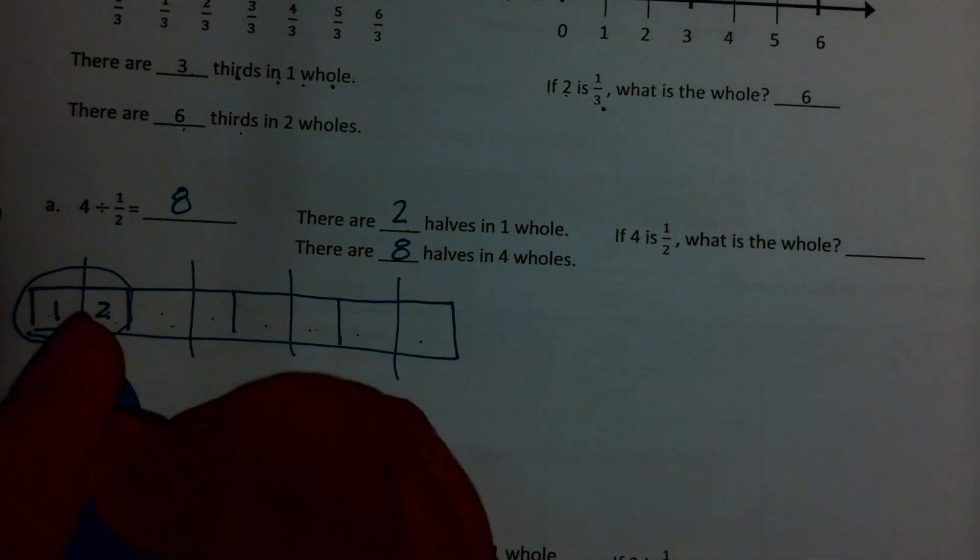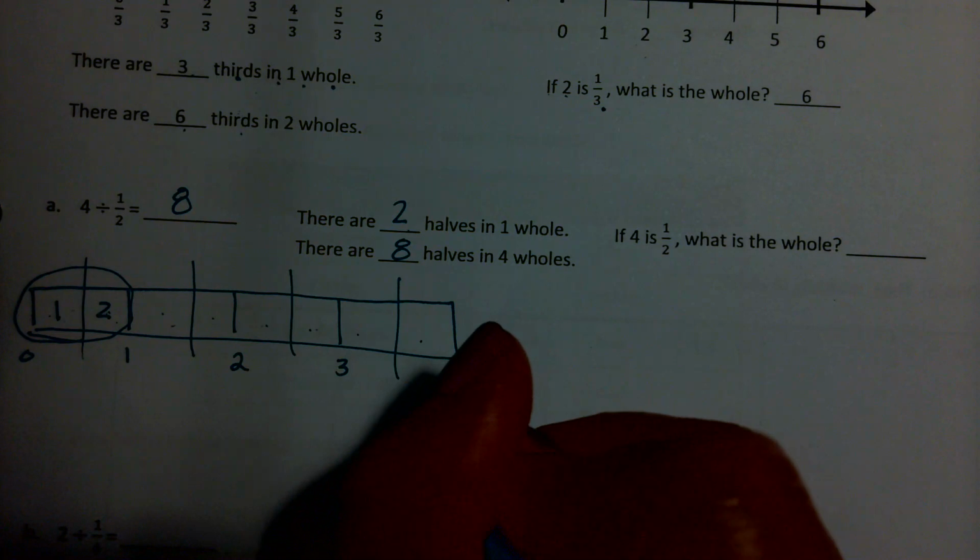In here, there are 1, 2. There are 2 halves in 1 whole. And so there are what? 1, 2, 3, 4, 5, 6, 7, 8. 8 halves in 4 wholes. Does that make sense for you? 0, 1, 2, 3, 4. And here's a half, here's a half, here's a half, here's a half.